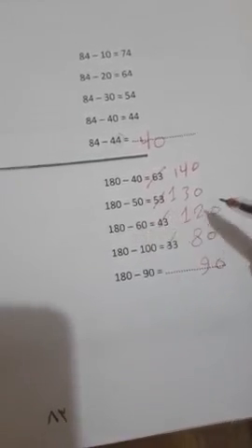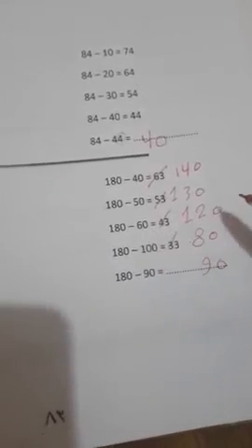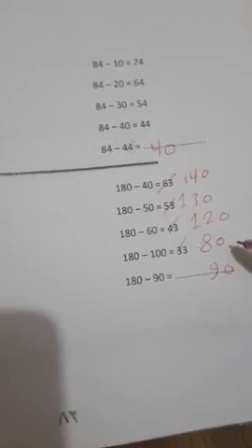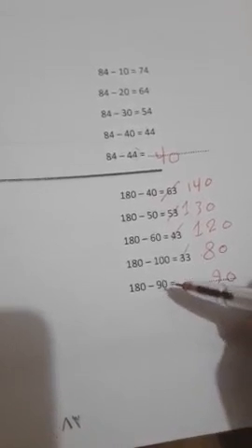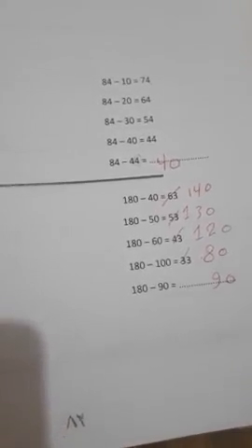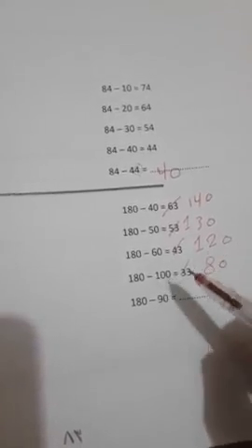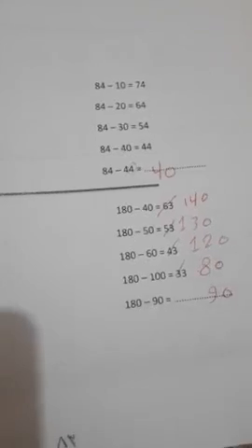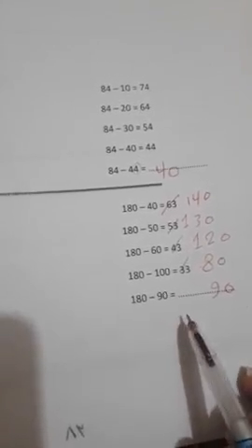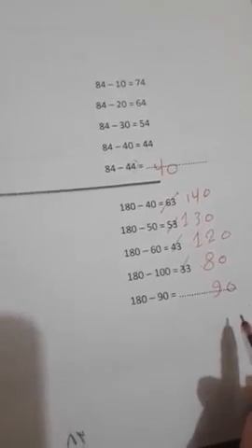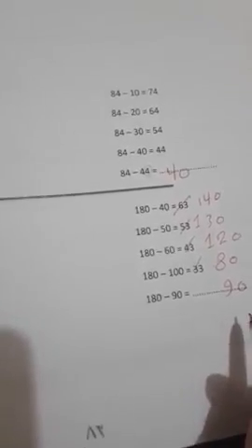180 minus 50, it will be 130. Minus 60, 120. Minus 100 will be 80. Okay, I think this is easy because he subtracted one more. 180 minus 90 equals 90. Excellent, it will be 90.